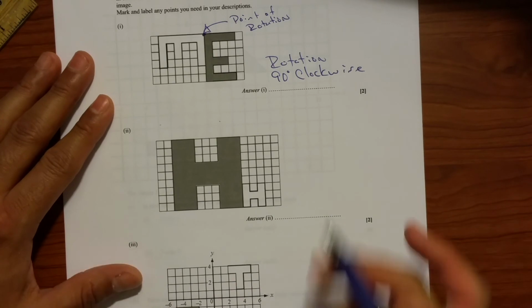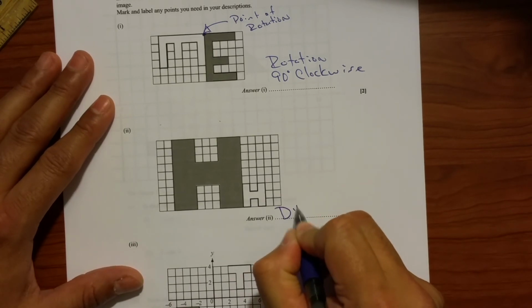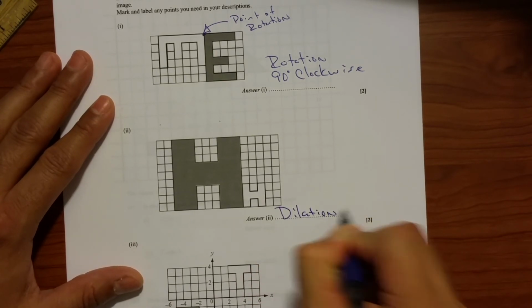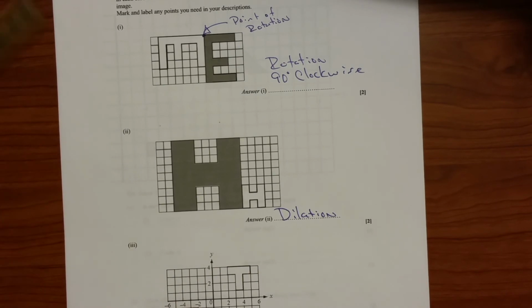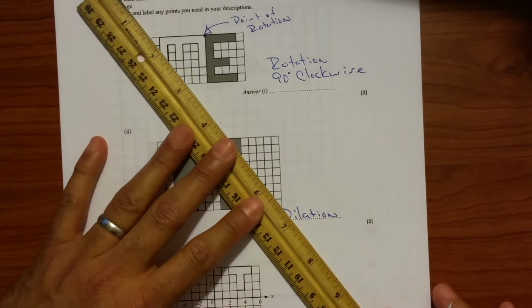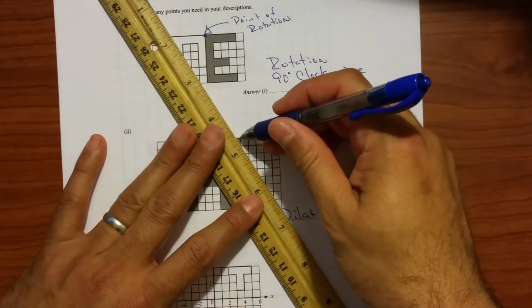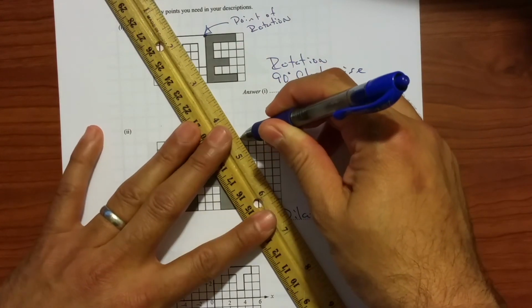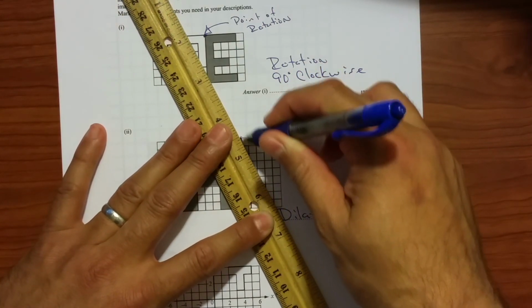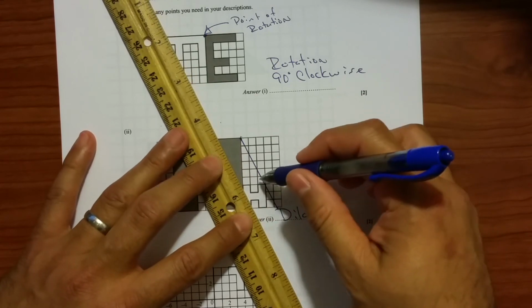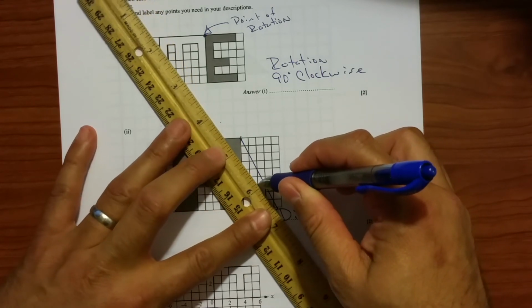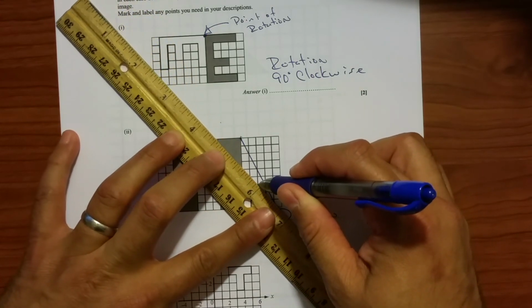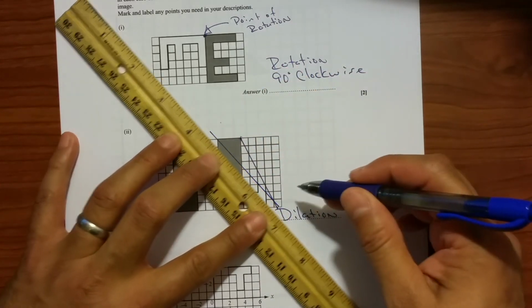And for this one right here, we know that this is going to be a dilation. And I'm going to be a stickler that you have to go through and explain why. So one way, like I keep saying, is from here, show that this actually maps onto there. That one goes with that one there.